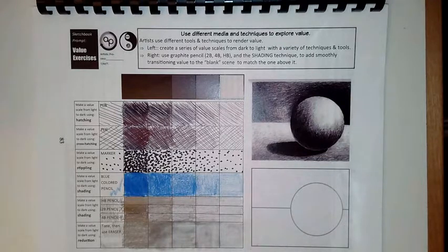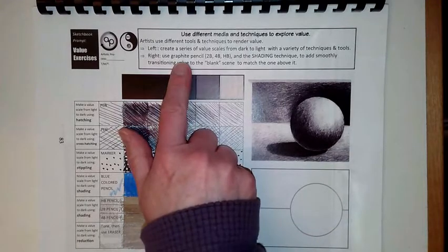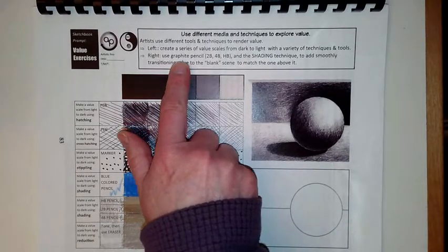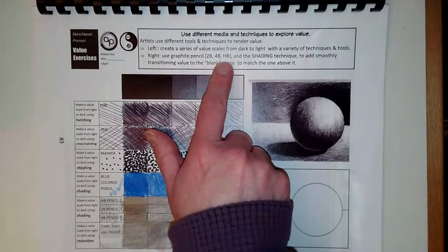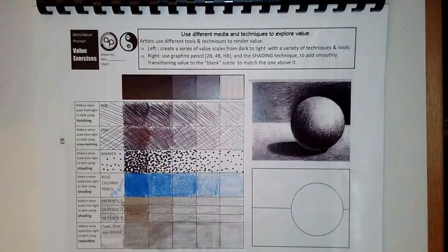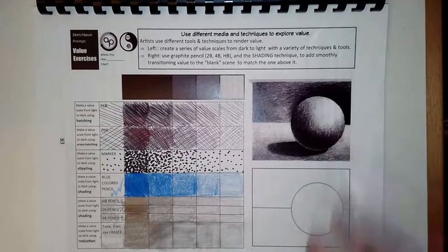The techniques that we're asking you to use is with your graphite pencil, so your set of 2B, 4B, and HB pencils, and the shading technique. So that's this smoothly transitioning technique that we practice here. We're going to add smoothly transitioning value to the blank scene to match the one above it.